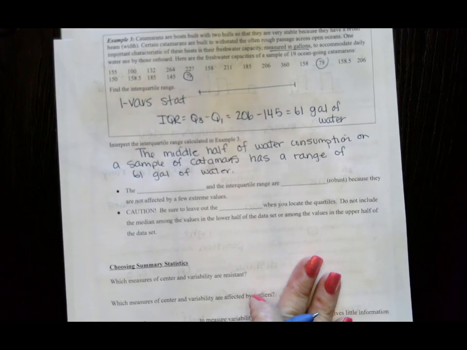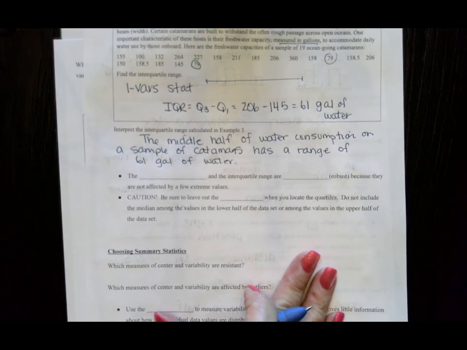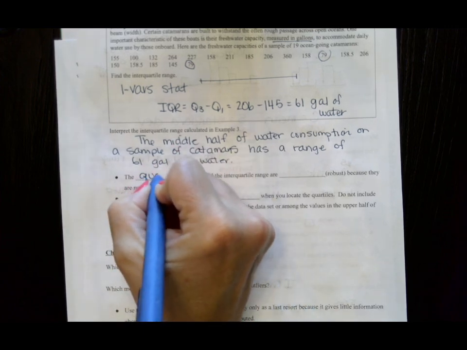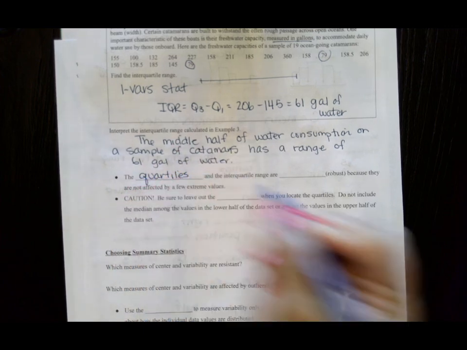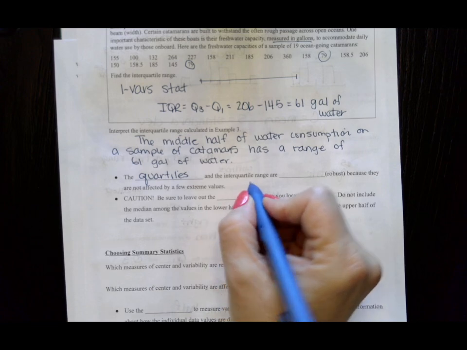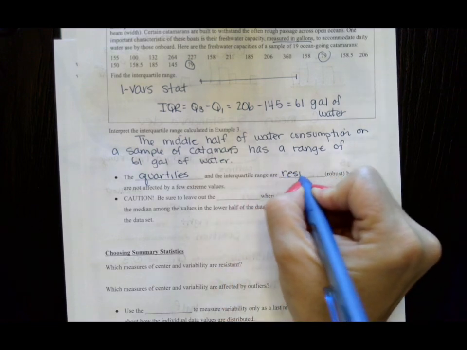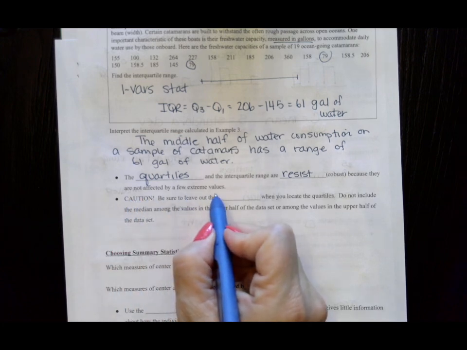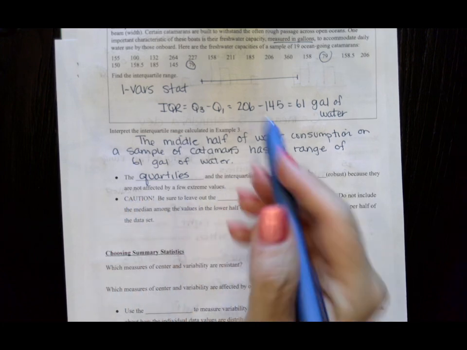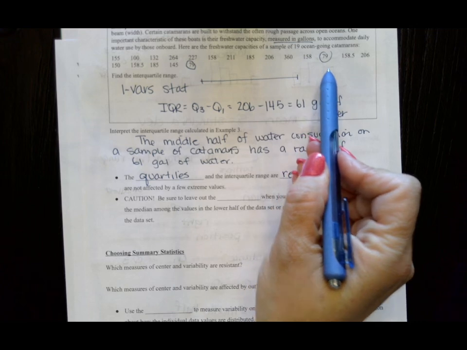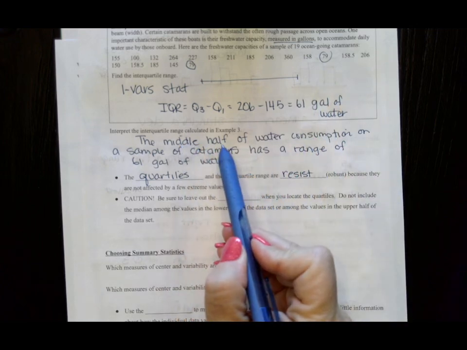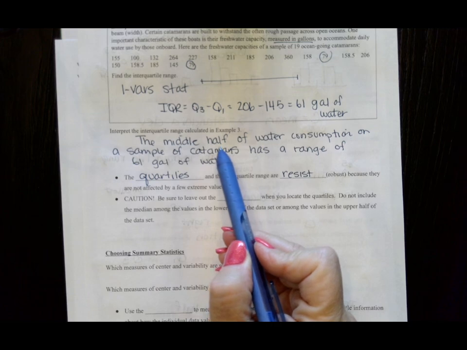Okay, let's finish this up here. So the quartiles, that's what this is, quartiles, and the interquartile range are resistant because they are not affected by a few extreme values. So if we've got extreme values on the ends, the IQR is taking the middle half. So if we've got individual data, it's not going to play a part.